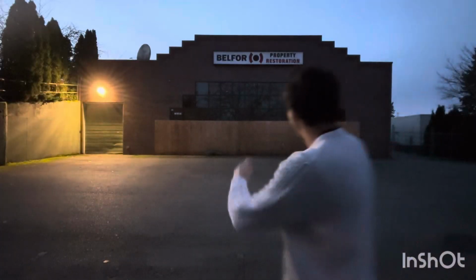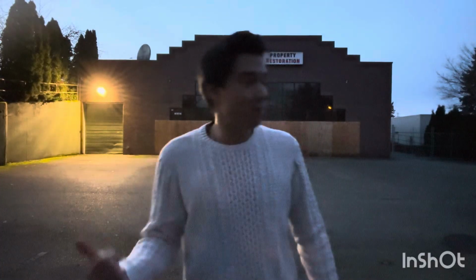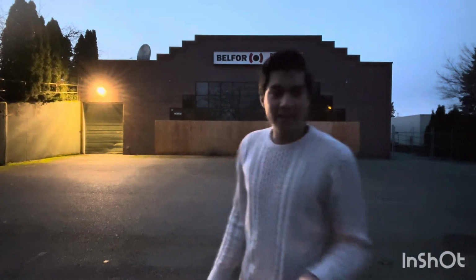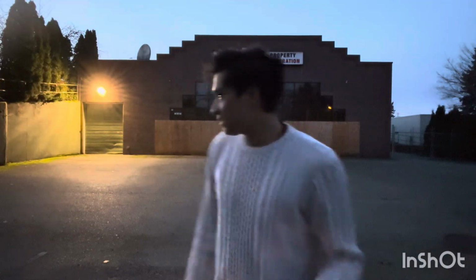See the site behind me? This was used for property restoration by Belfort, which means that there were probably contaminants and probably still are contaminants on this site. So due to that, it's probably a good idea to check it out and see if there are any more contaminants and any site remediation that has to be done.